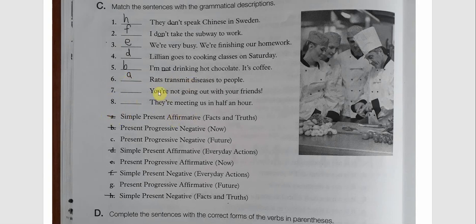Number 7, you're not going out with your friends. You are not going, so this is negative. And are and going is progressive. So we have negative progressive and positive progressive. So it has to be negative. It is present progressive negative future. You are not going. And that means the last one must be G.